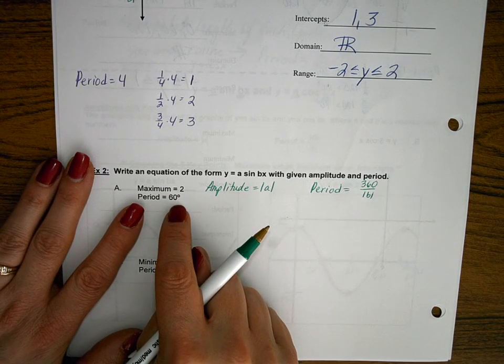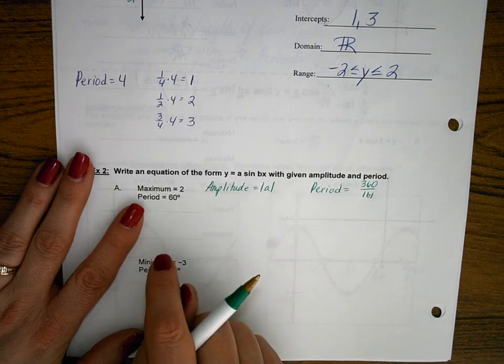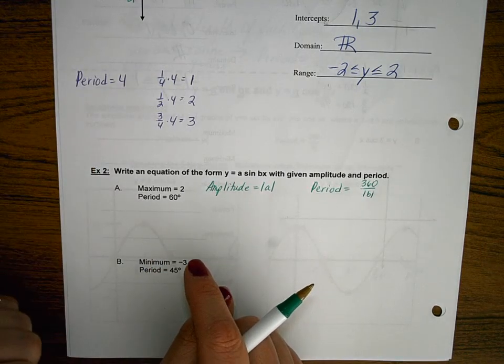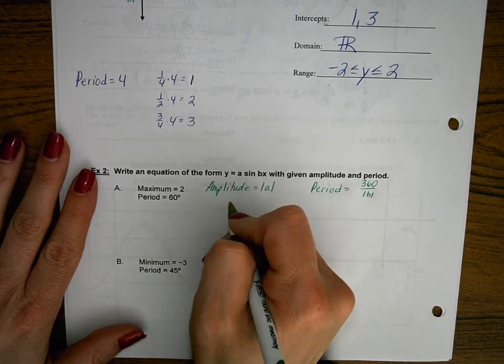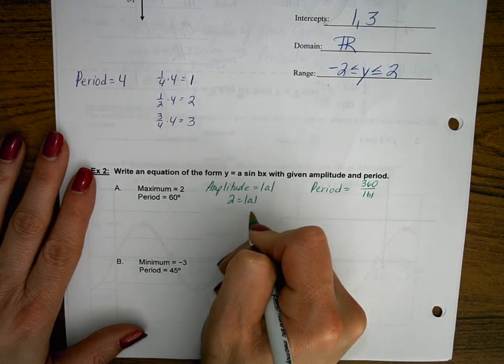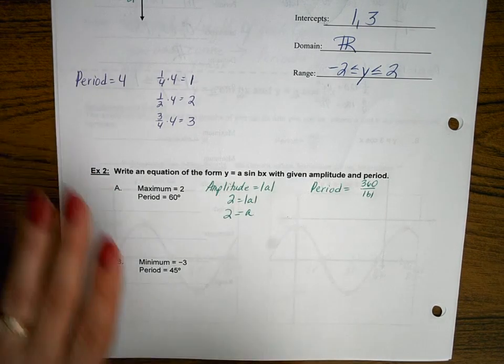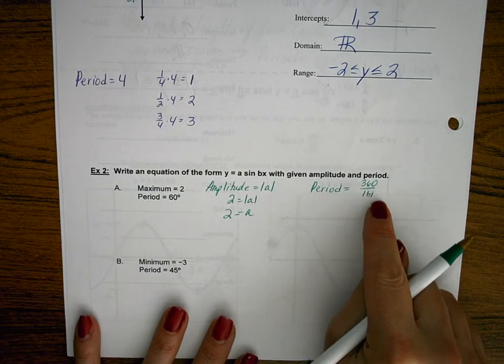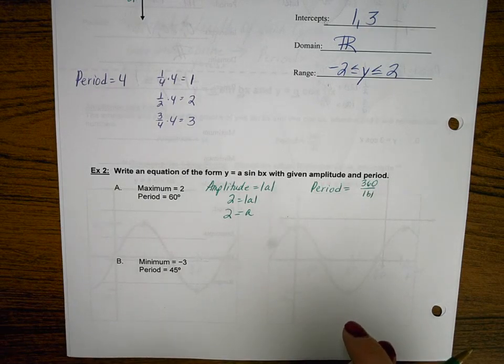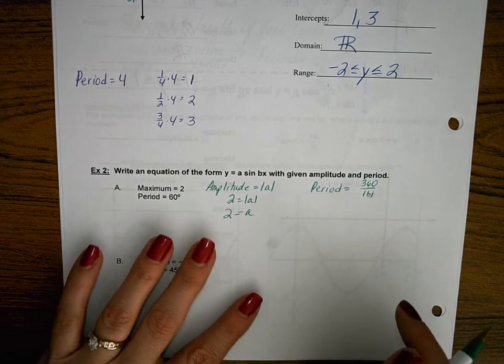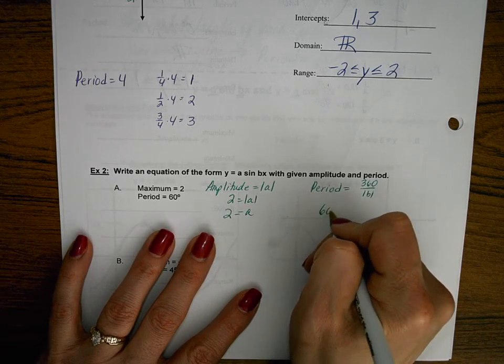Now, if the maximum is 2, what is that telling me? The maximum value is 2. My graph goes up to 2. That is the 2, absolutely. My amplitude is 2, so the a is going to be 2. All right. The period is 360 divided by the absolute value of b, but what did they tell me the period is? 60. So 60 is equal to 360 over b.